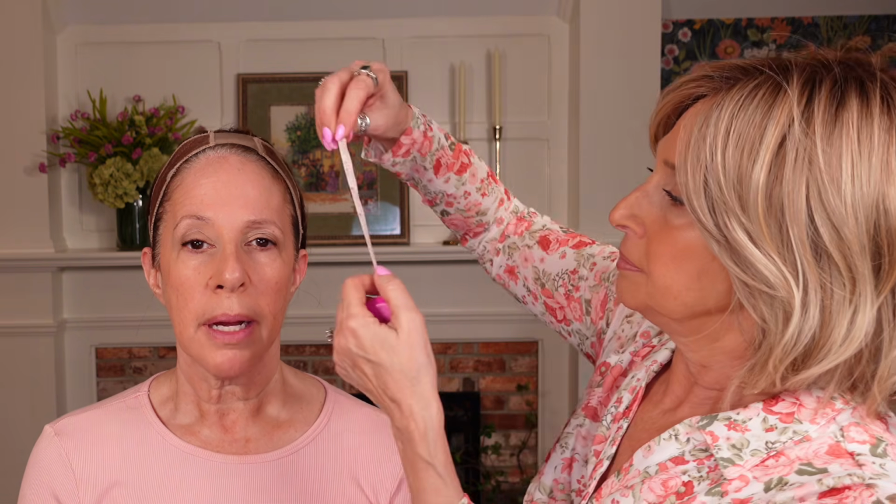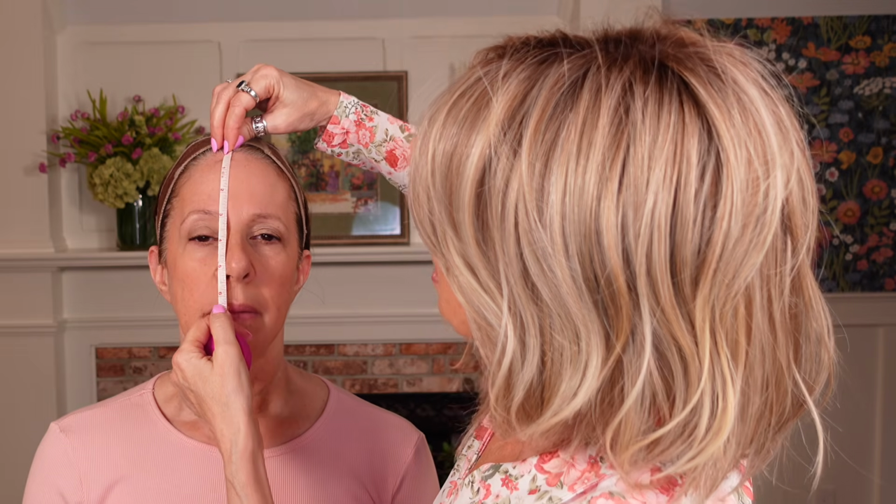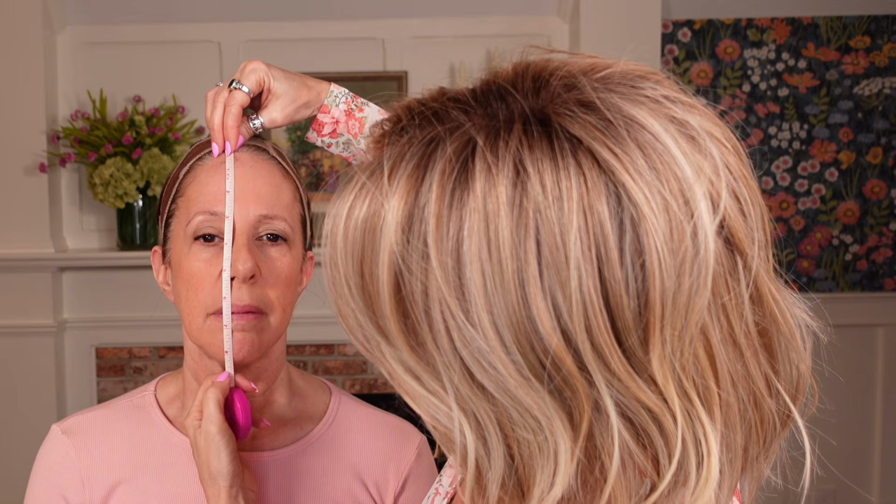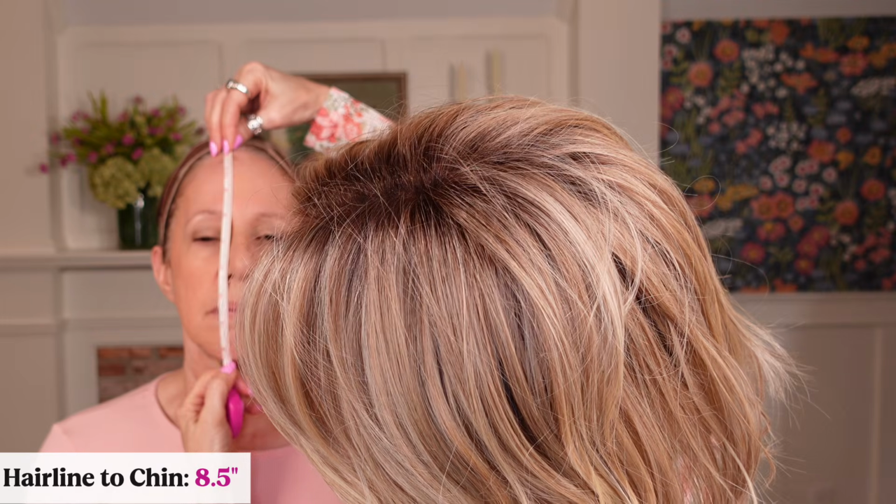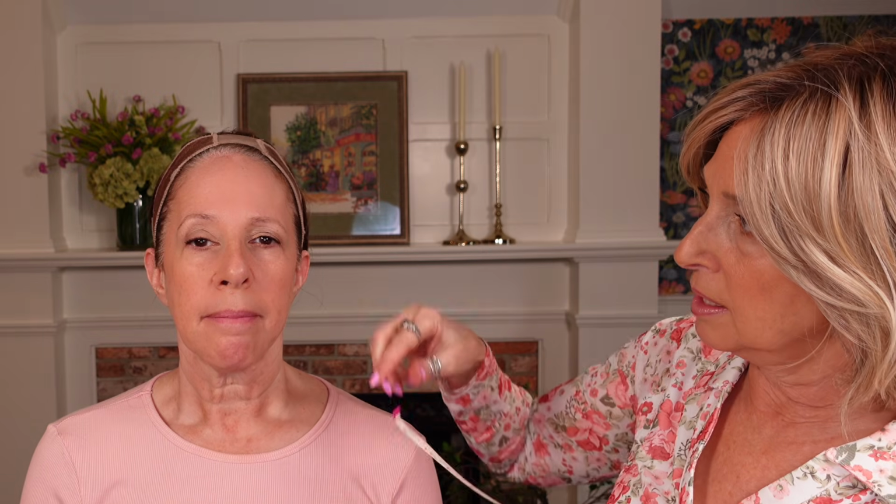Okay, the next 4 measurements help us to figure out how a wig's going to look on us. The first one I'm going to do is your face, hairline to chin. And I go right next to the nose. Like that. And you have an 8.5 inch face. Then I like to do the forehead, and that will help us with the bang measurement. So your face measurement will help with where the wig's going to fall. And also, when we're doing the analysis, it's going to help us as far as the ratios for her face and all that, and you'll see that.